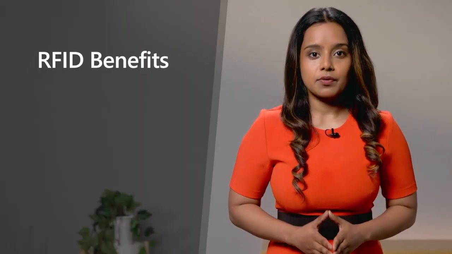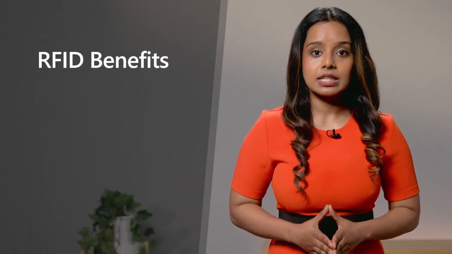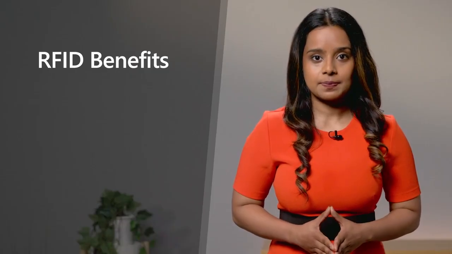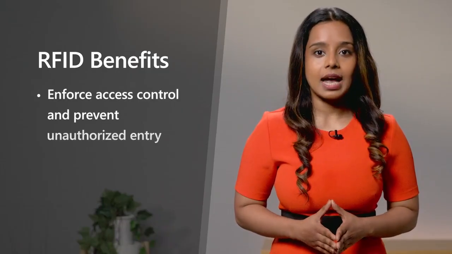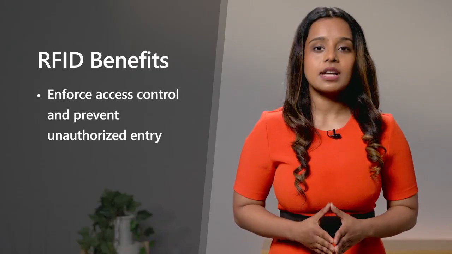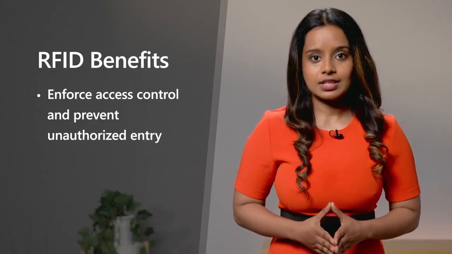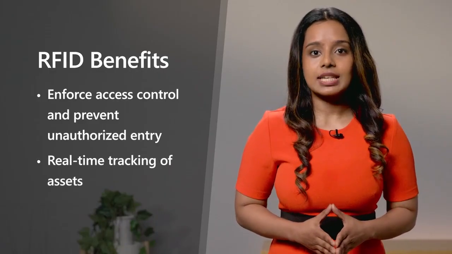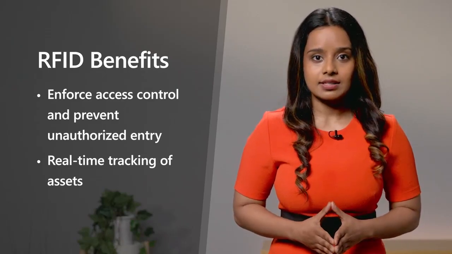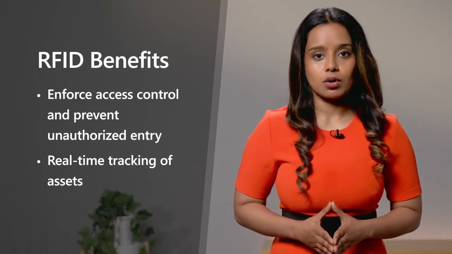One of the key benefits of RFID technology is its ability to enhance overall physical security. Organizations can enforce access control measures and prevent unauthorized entry by using RFID tags and readers. Additionally, RFID technology enables real-time tracking of assets, reducing the risk of theft or loss.